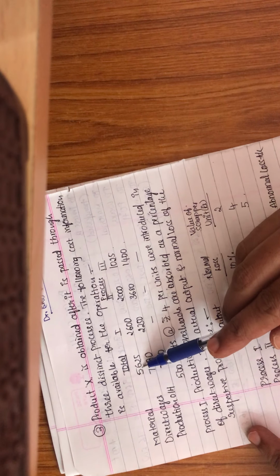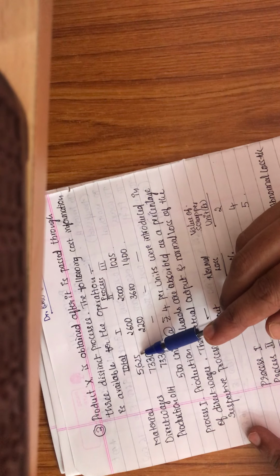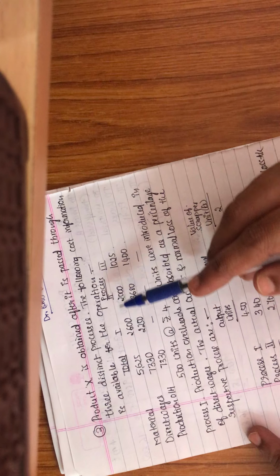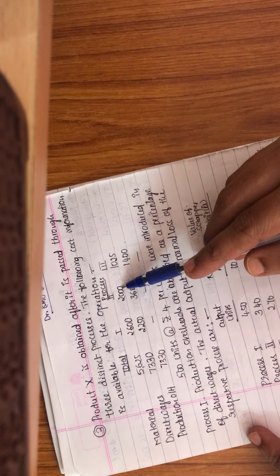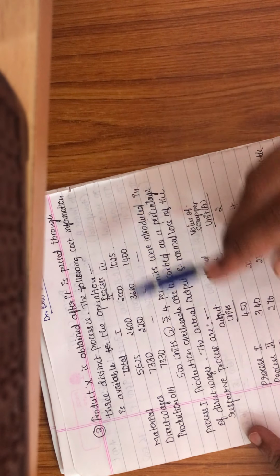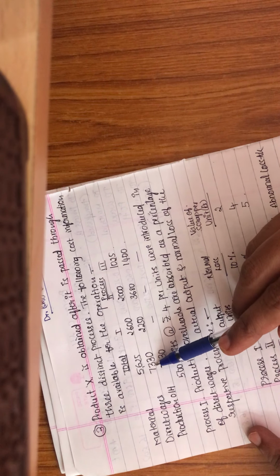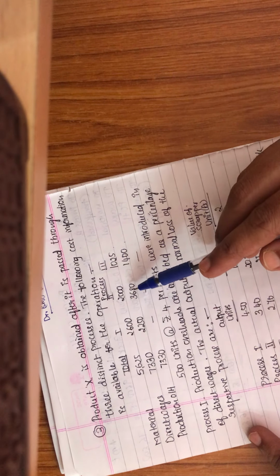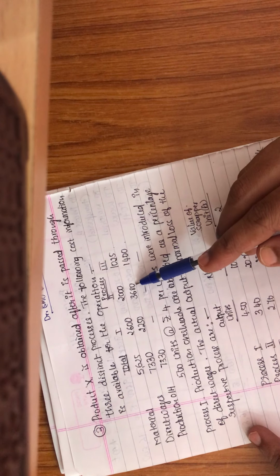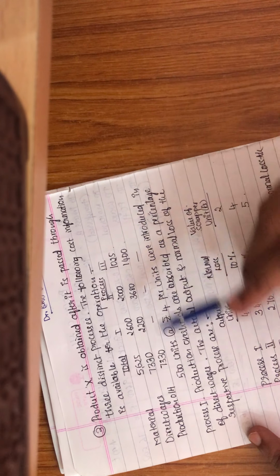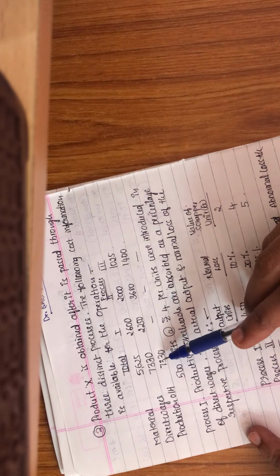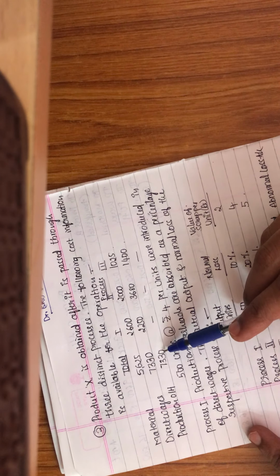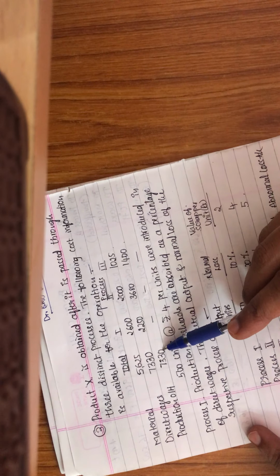Material: total is 5625, with 2600 in process 1, 2000 in process 2, and 1025 in process 3. Direct wages: total 7330, with 2250 in process 1, 3680 in process 2 and 1400 in process 3. Production overhead: total 7330, the total production overhead they have given.